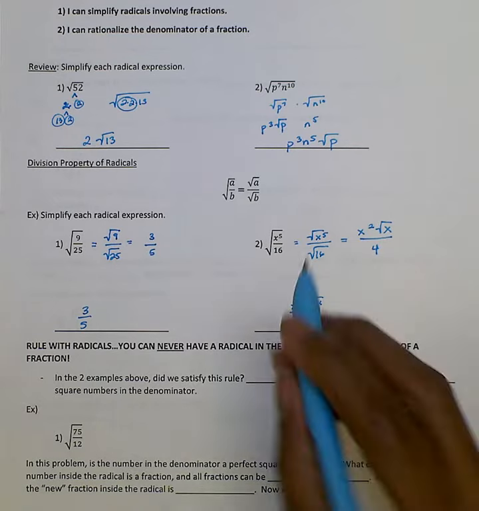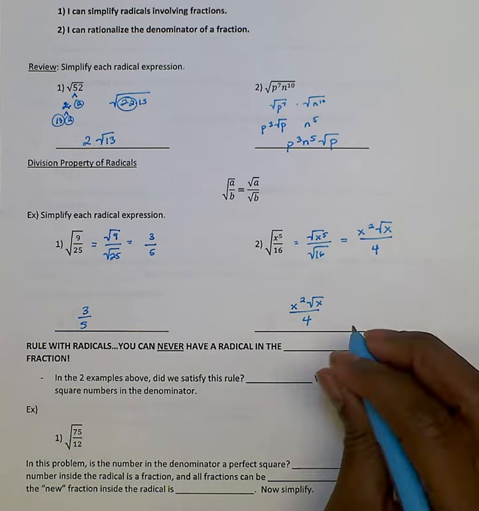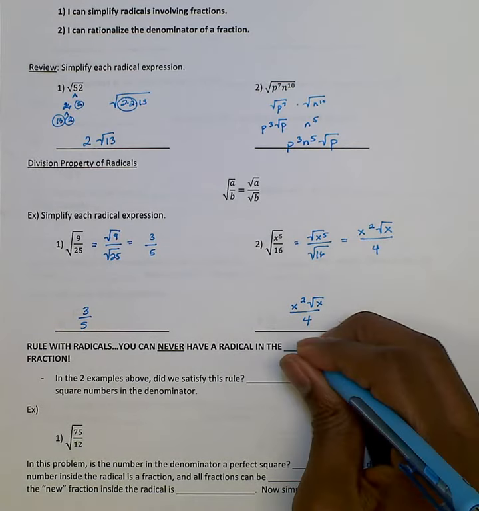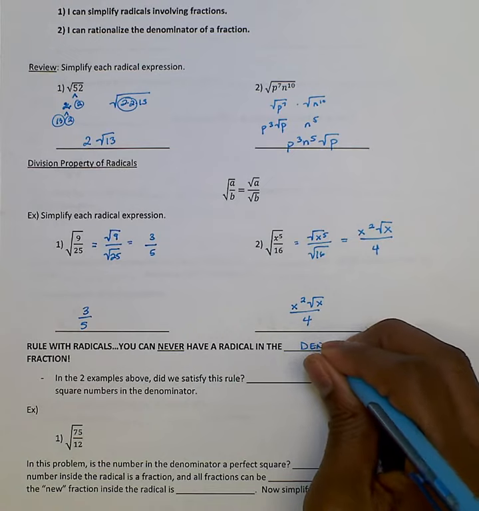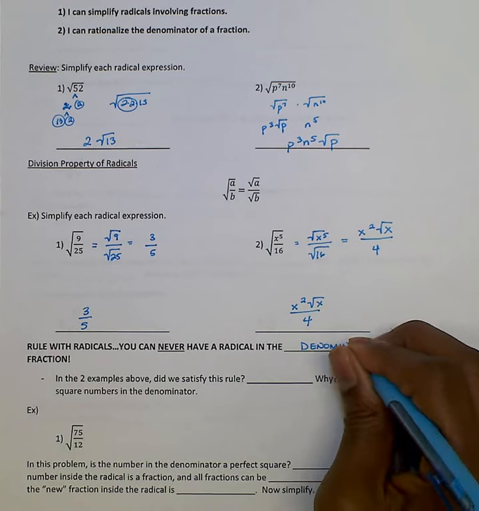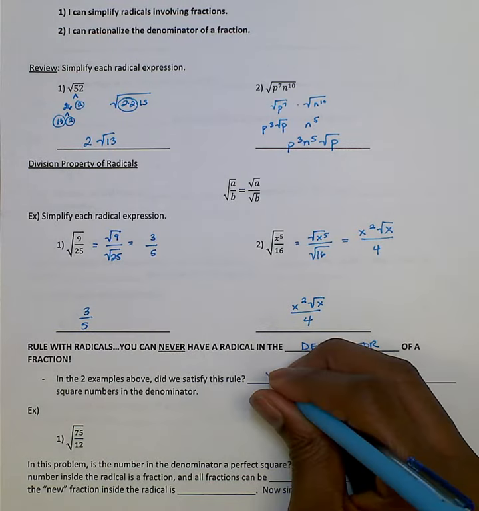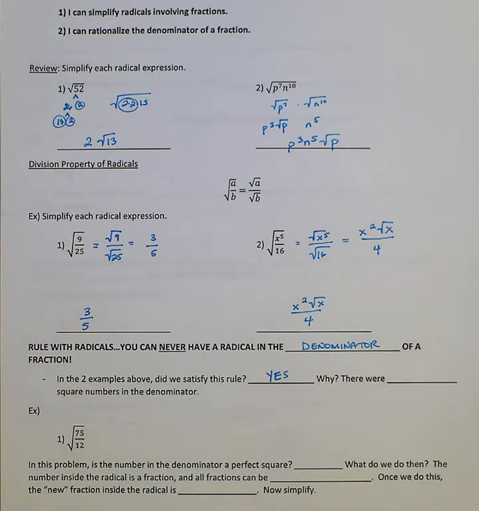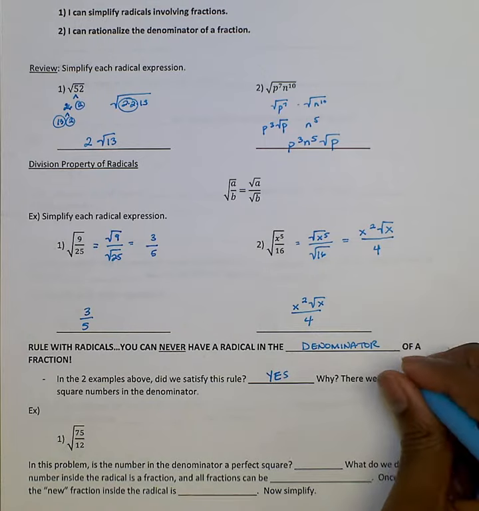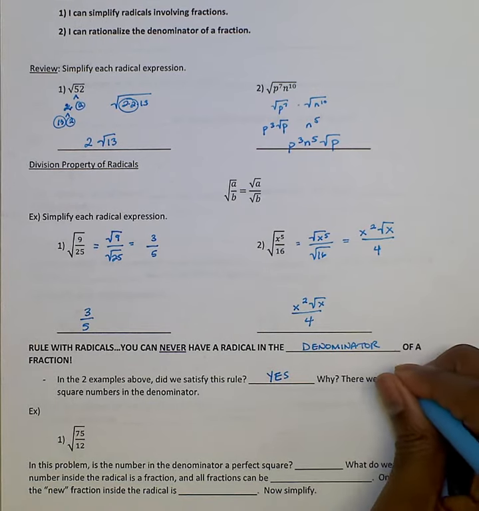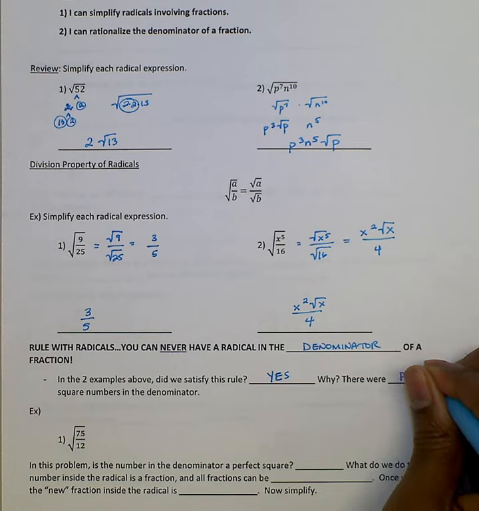The rule with radicals is you can never have a radical in the denominator of a fraction. In the bottom part of our fraction, we can't have it. It's okay to have it in the numerator, as you see in the second one. In the 2 examples above, did we satisfy this rule? Yes. Why? Because there were perfect square numbers in the denominator. 25 is a perfect square, 16 is a perfect square.